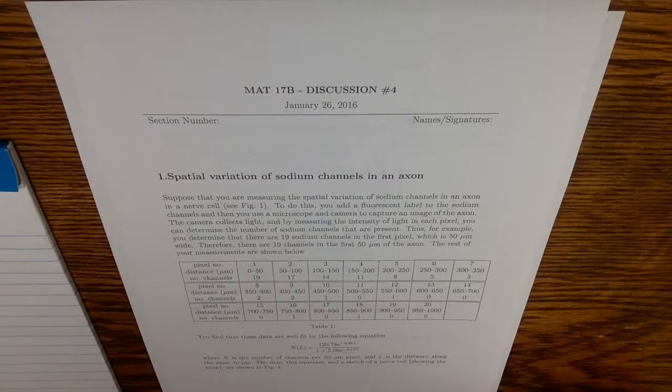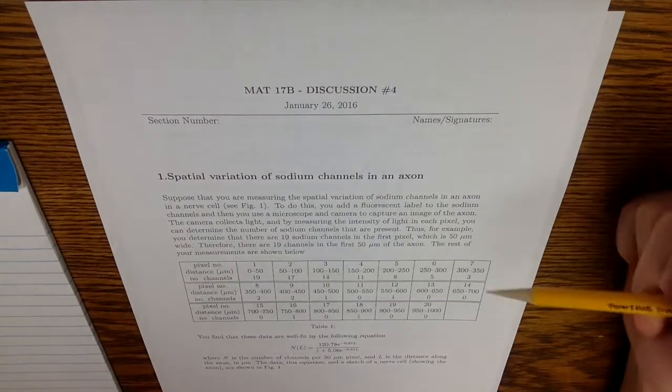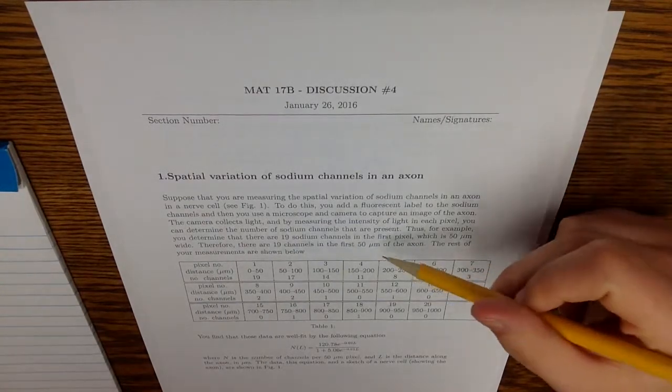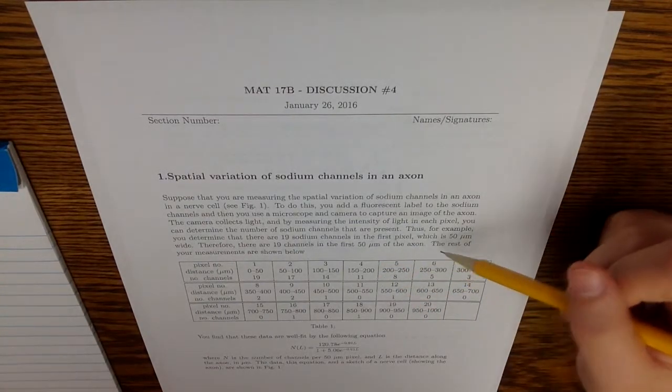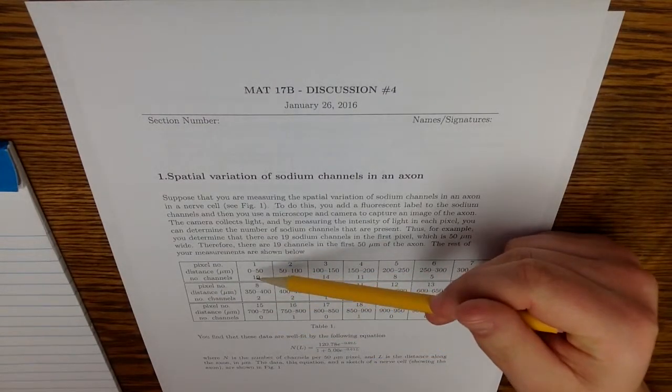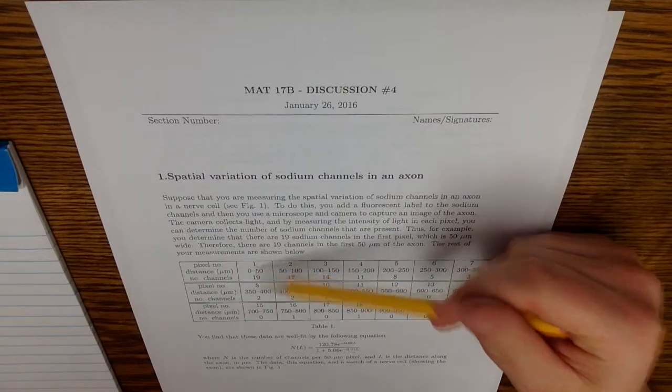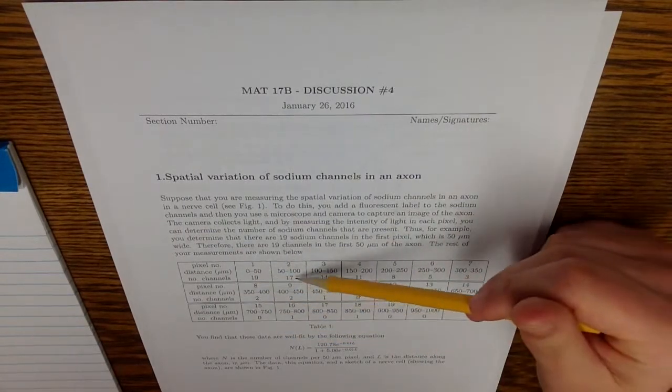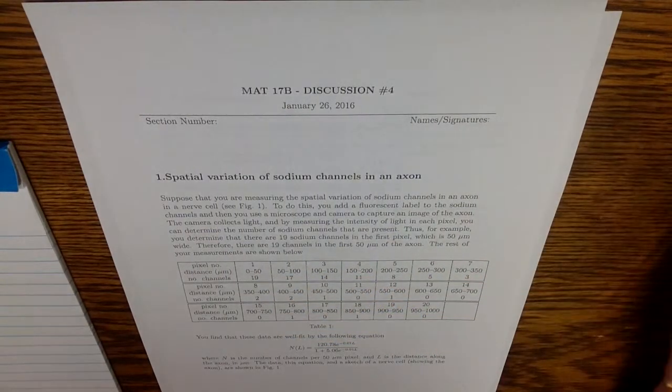Thus, for example, you determine that there are 19 sodium channels in the first pixel, which is 50 micrometers wide. Therefore, there are 19 channels in the first 50 micrometers of the axon. The rest of your measurements are shown below. So first, in the first pixel, or 50 micrometers, we count 19, then 17, 14, and so on.